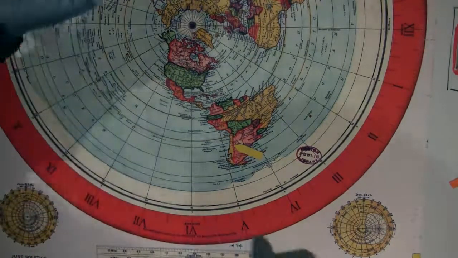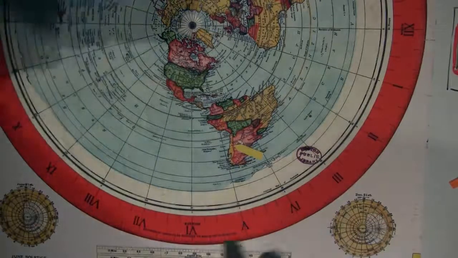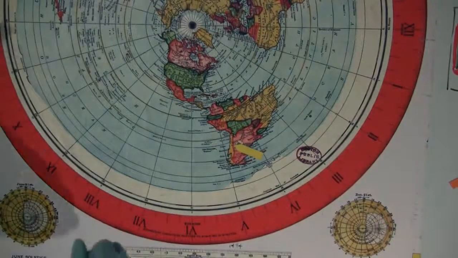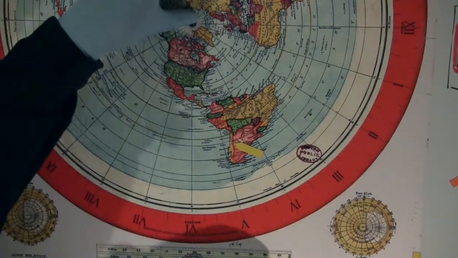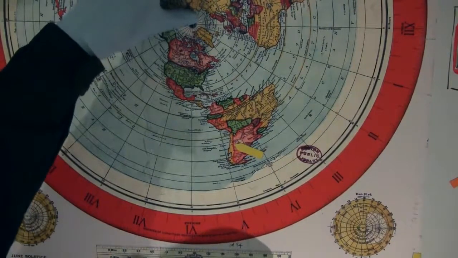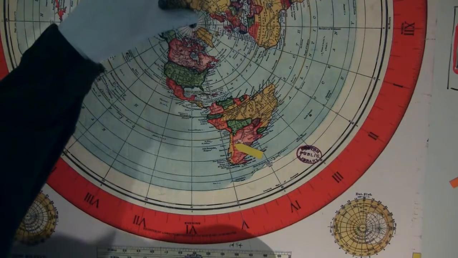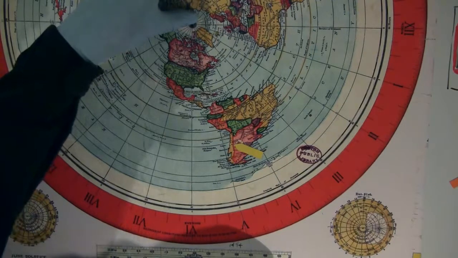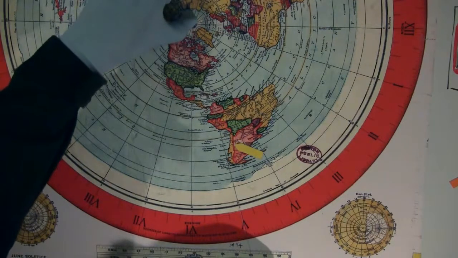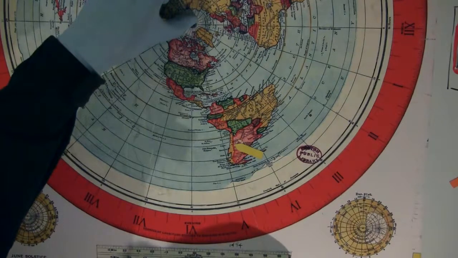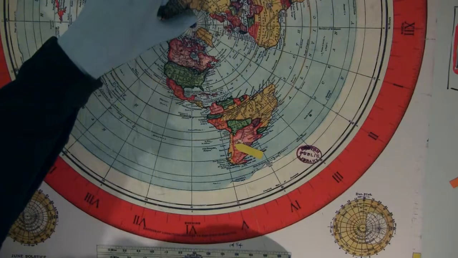I will zoom in later, because first I would like to measure it from the center. Make sure it's on the longitude line. I hope you can see it. Keep it stretched and then move until you reach Santiago.